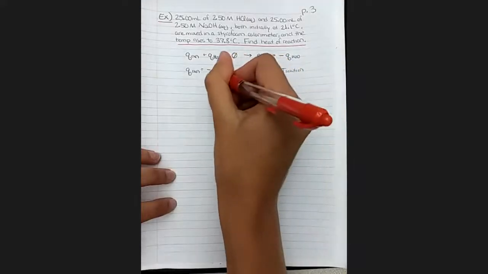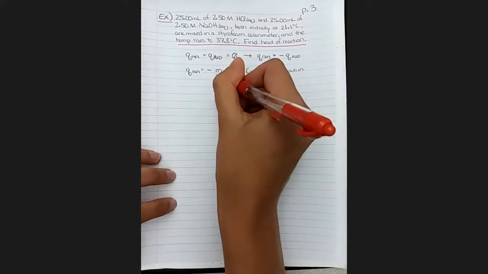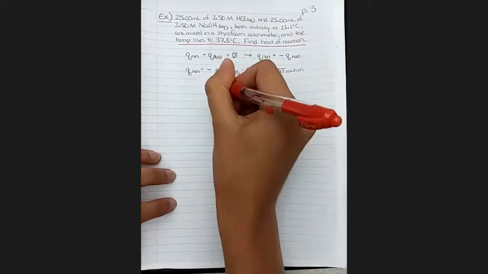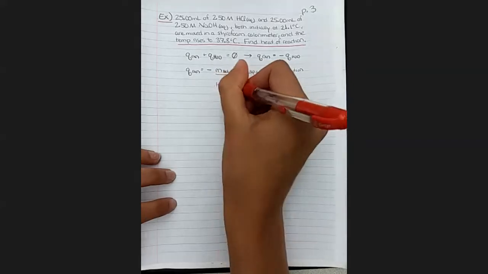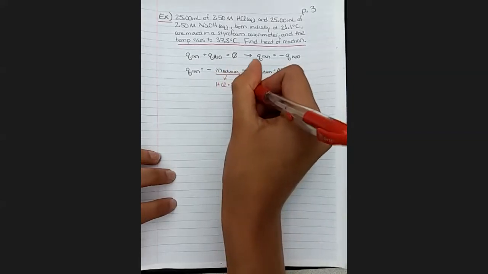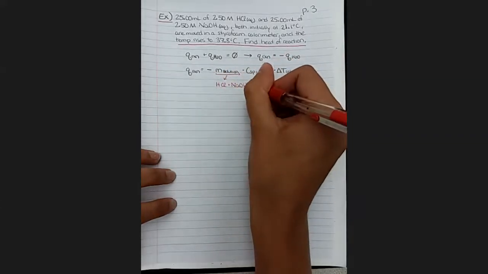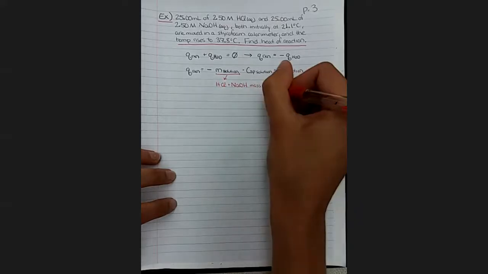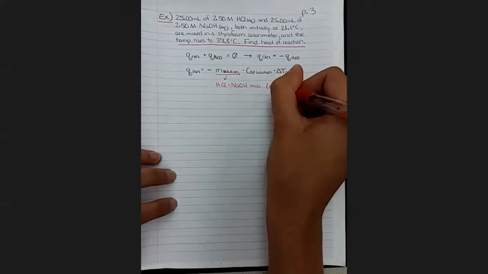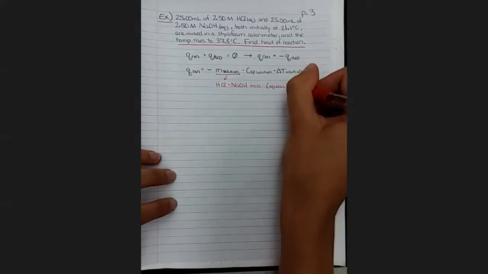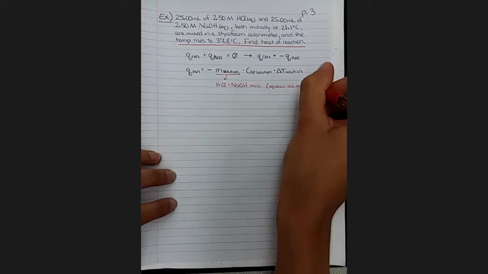So when we're calculating the mass of the solution, the mass of the solution is the hydrochloric acid and the sodium hydroxide mass added together, because aqueous solutions are mostly water.